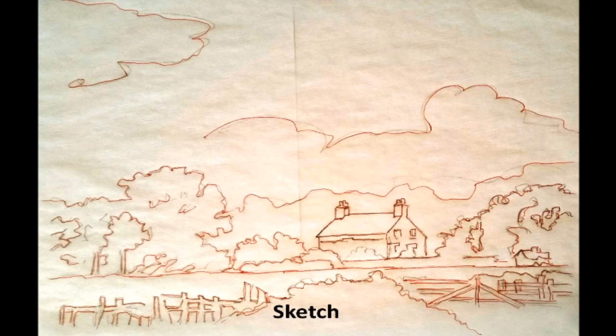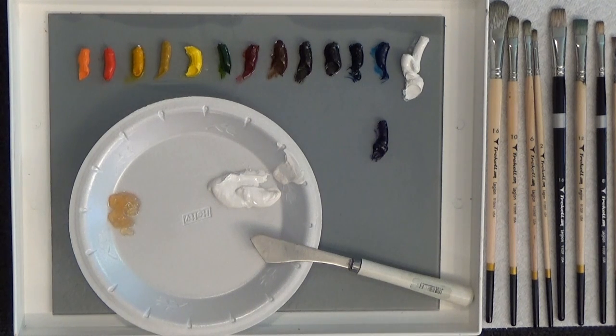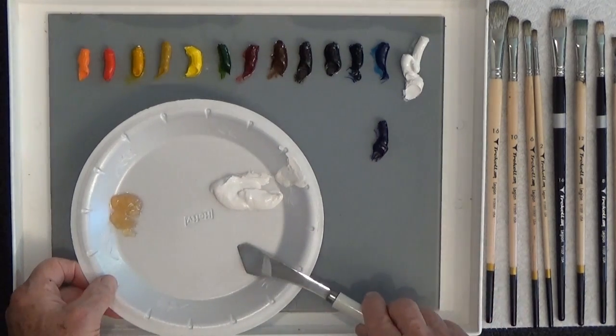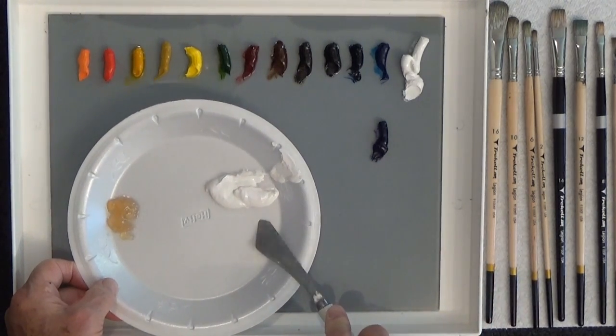So I want to now dispense with this and go back to my easel and tell you about the paints and my brushes. And this is my standard palette. Again, these are Bob Ross paints. And I have in my plate here a little bit of Bob Ross liquid white.